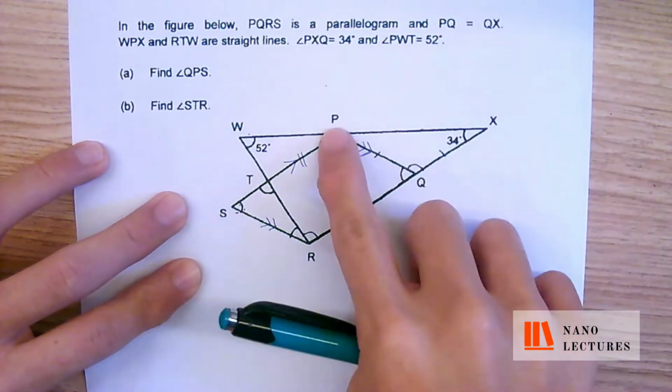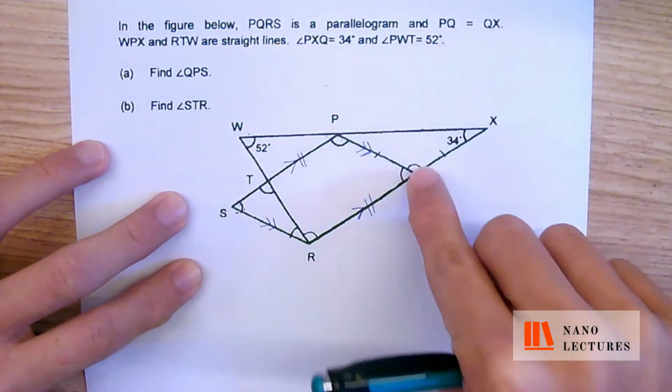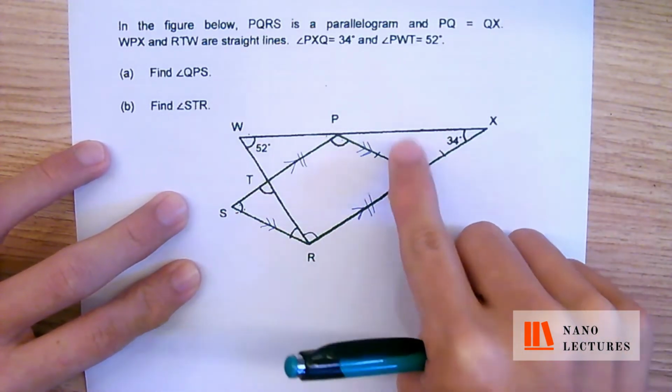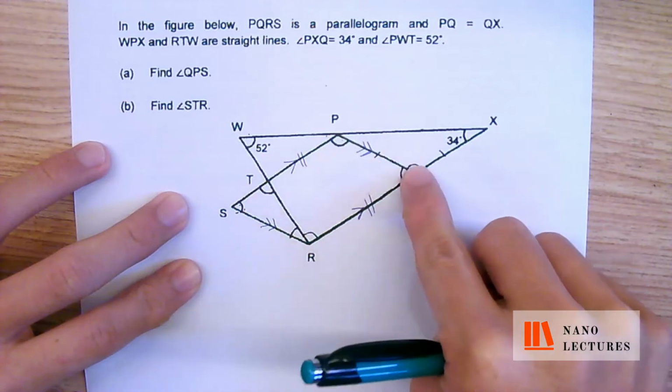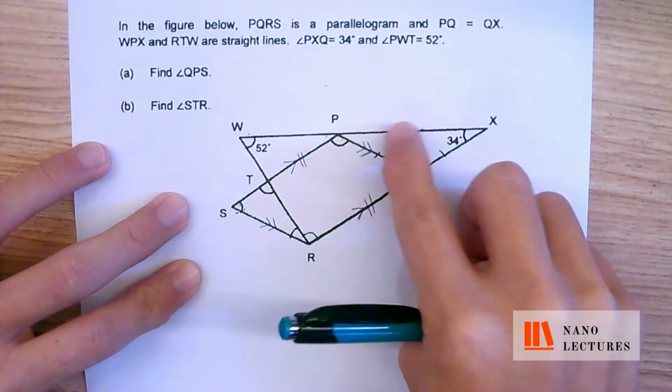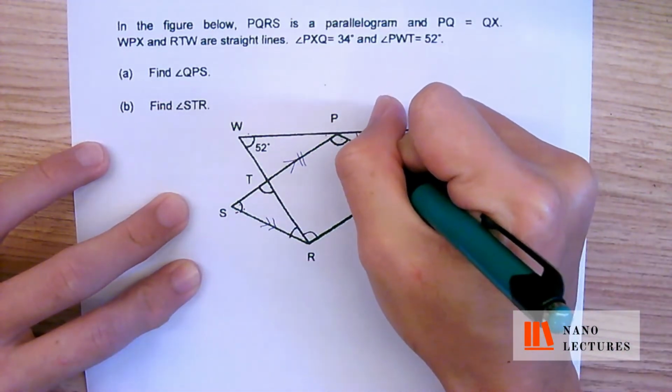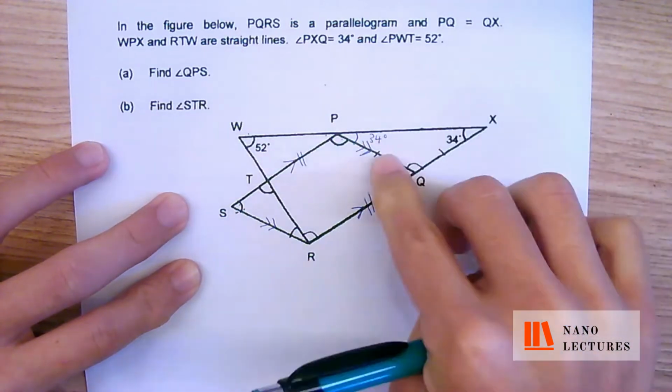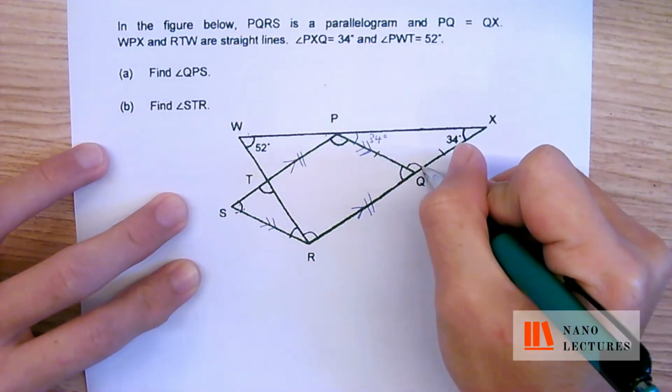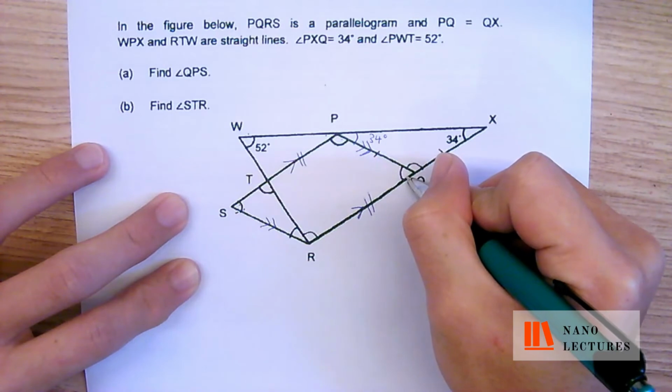Now, they mentioned that PQ here is equal to QX. The moment you see this, you must start to identify this is an isosceles triangle. Because once the two sides are equal, which means that the two base angles are equal. So you can start writing already. You can start writing 34 degrees, and then which means that you can find this one already. It will be very simple.